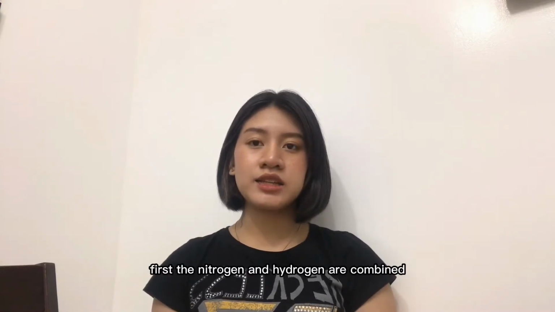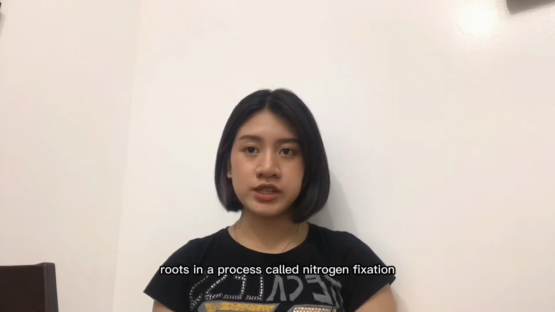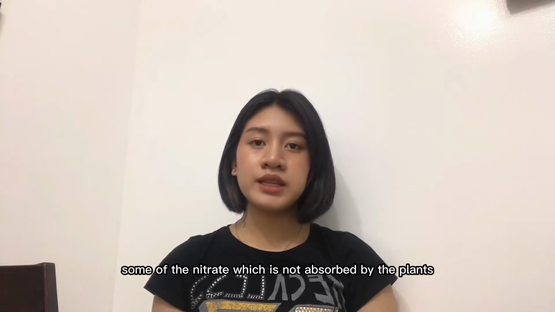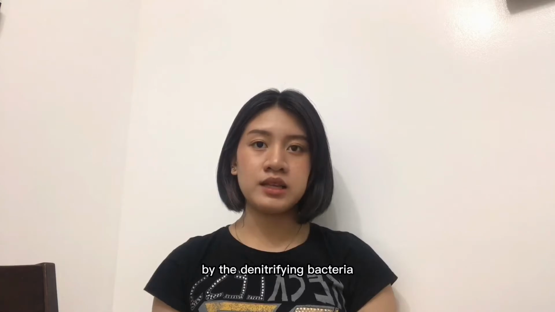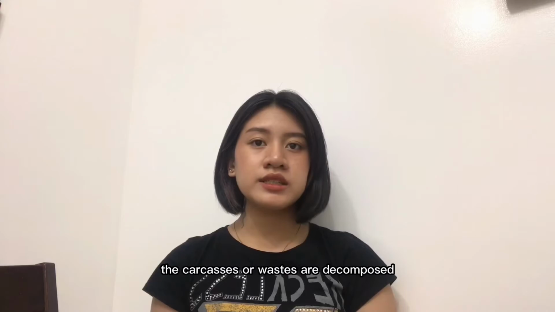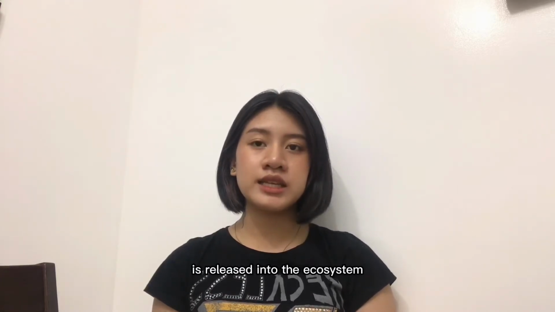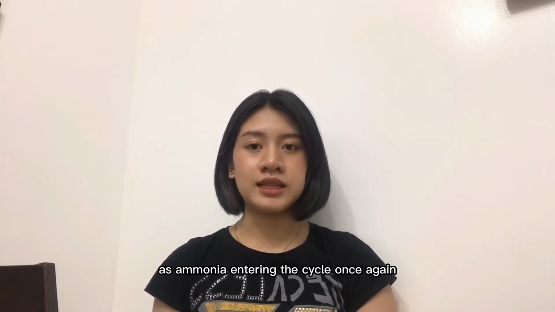First, the nitrogen and hydrogen are combined in the plant's roots in a process called nitrogen fixation, which results in ammonium. Through assimilation, the plants can absorb the nitrate. Some of the nitrate, which is not absorbed by the plants, is released into the atmosphere by the denitrifying bacteria through denitrification. Through ammonification, the carcasses or wastes are decomposed and the inorganic nitrogen is released into the ecosystem as ammonia, entering the cycle once again.